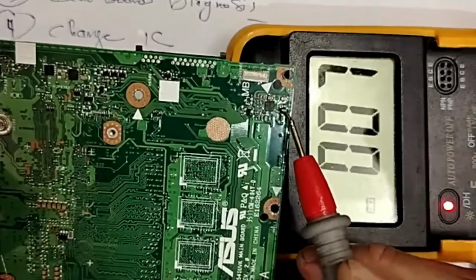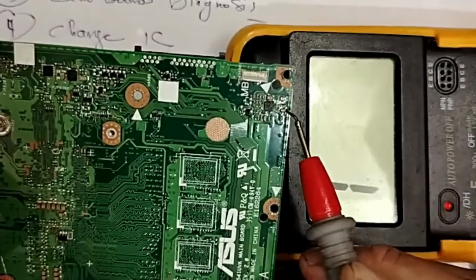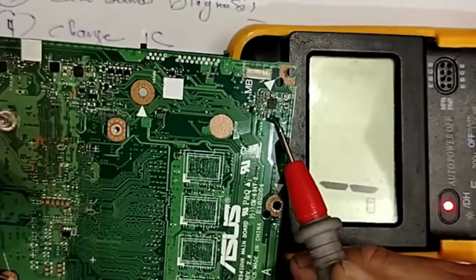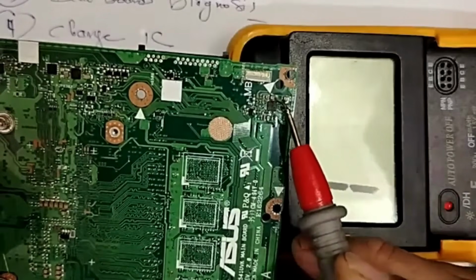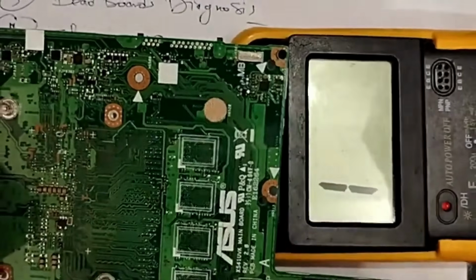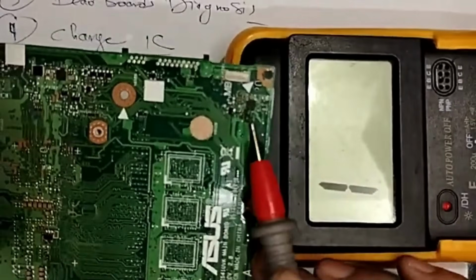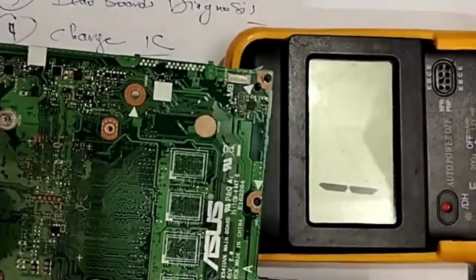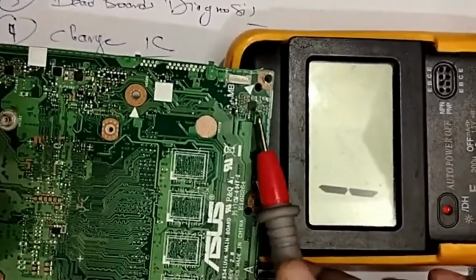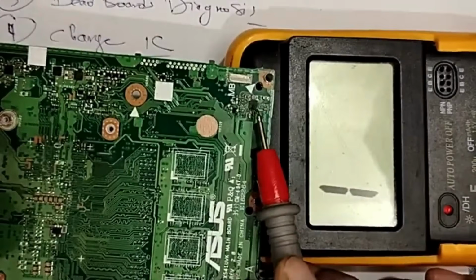This one connected to the ground on this side, here good. This one connected to the IC on this side, connected to the ground here. Once the capacitors are not shorted on both sides, means the IC is good. Okay, so the IC is excluded. The IC in the circuit is a good one.